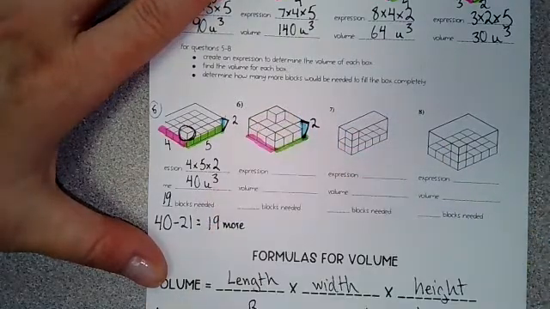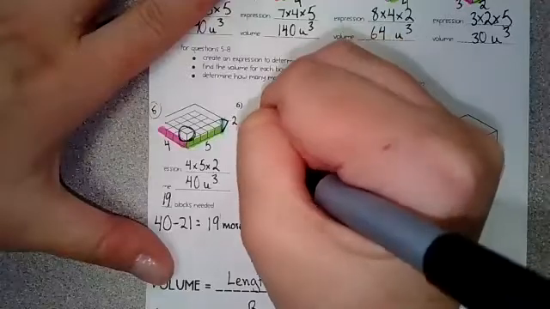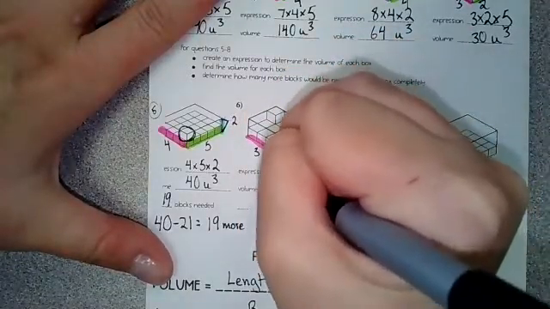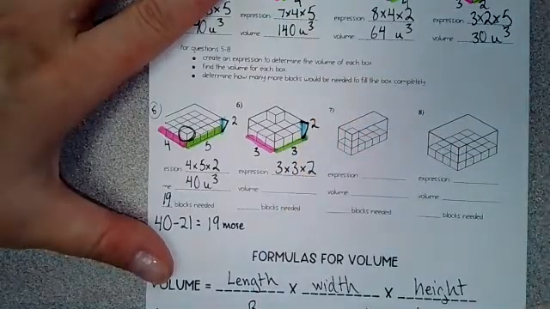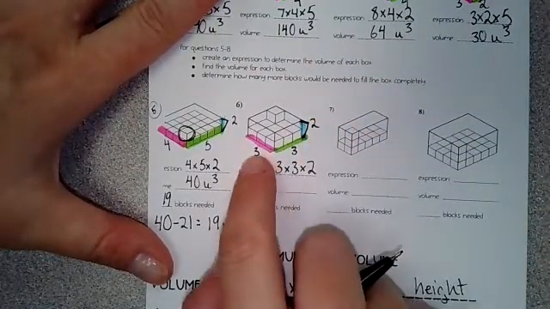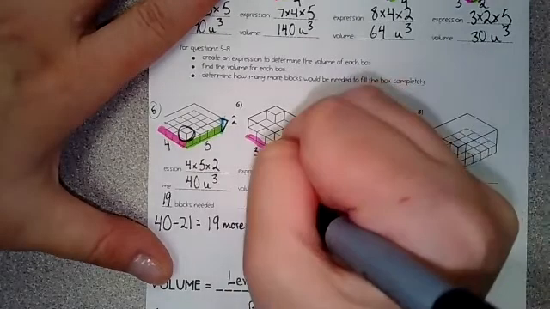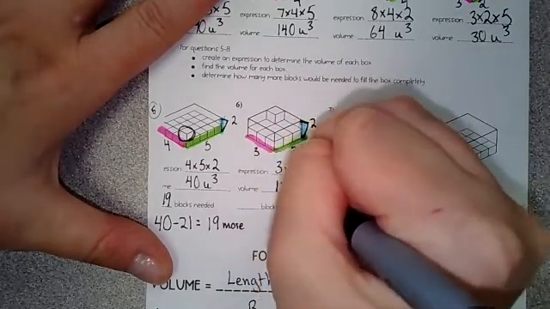It's not floating, all right? So how I would solve the volume of this is I would do 3 times 3 times 2. So write that down. 3 times 3 times 2. Now, that makes the volume, 3 times 3 is 9 times 2 is 18. The volume is 18 units cubed.